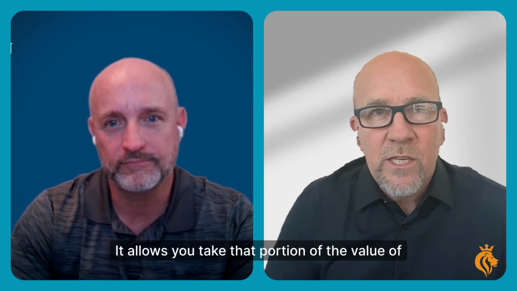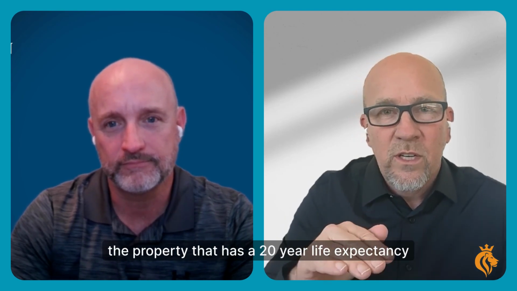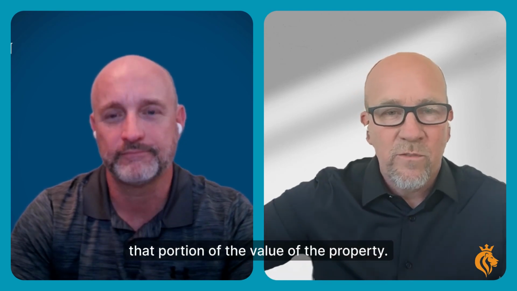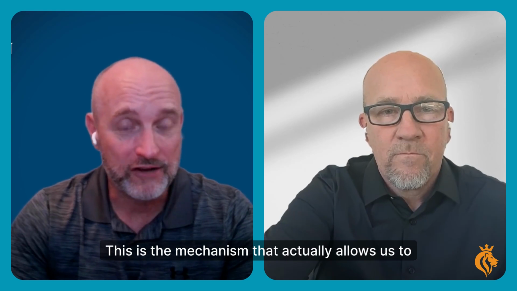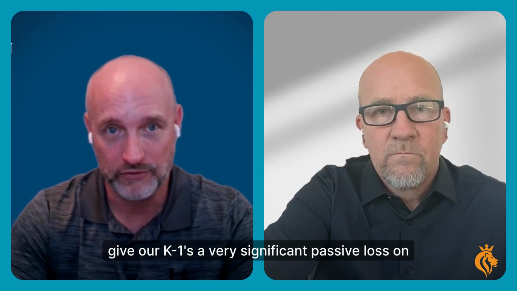It allows you to take that portion of the value of the property that has a 20-year life expectancy or less, and you can use bonus depreciation on that portion of the value of the property. This is the mechanism that actually allows us to give our K1s a very significant passive loss on it.